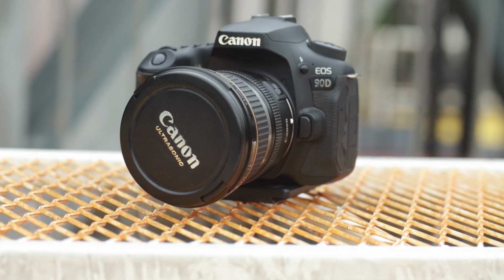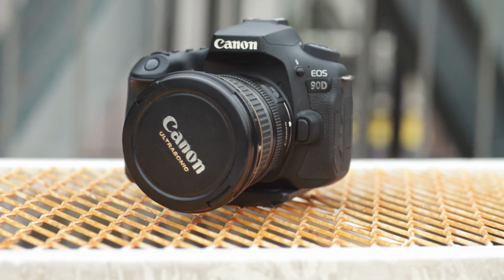I would say, for you to decide on which are the two cameras that you want to opt for in your future photo or video productions.